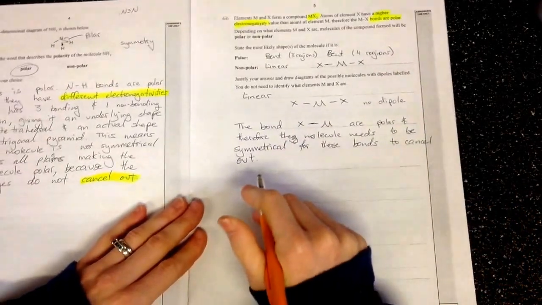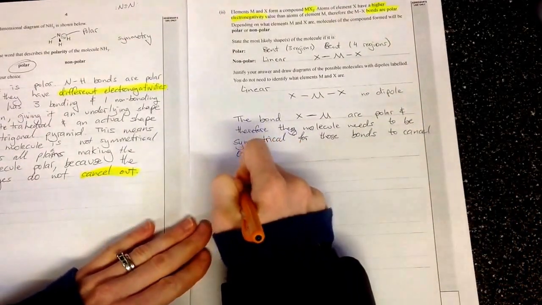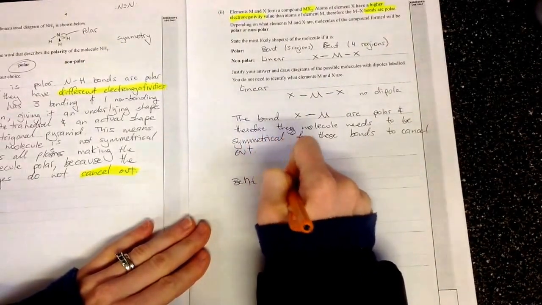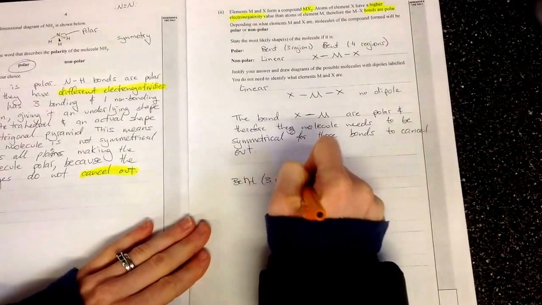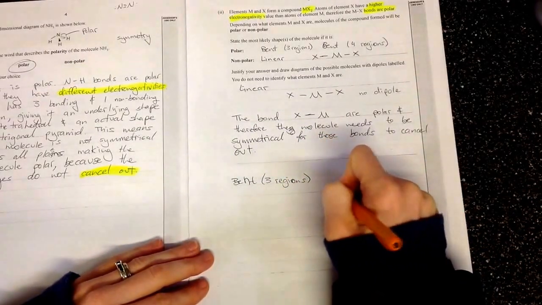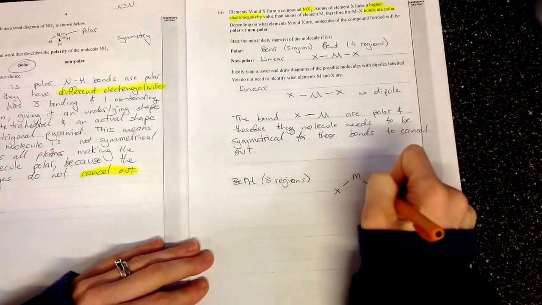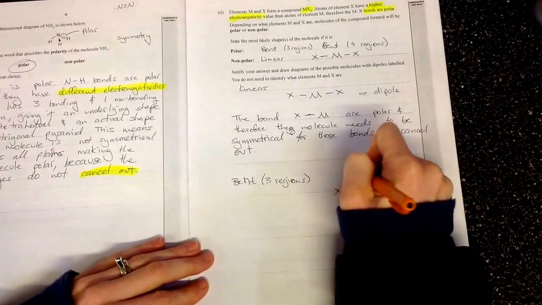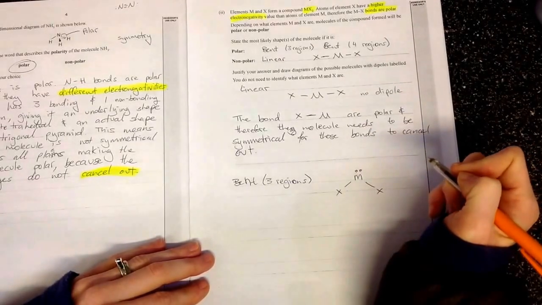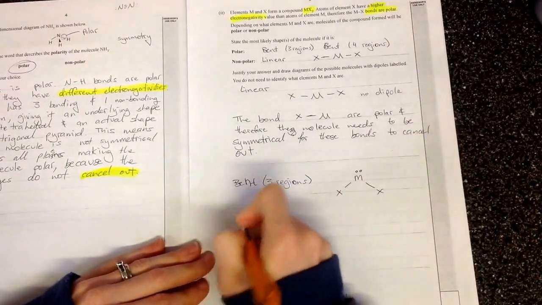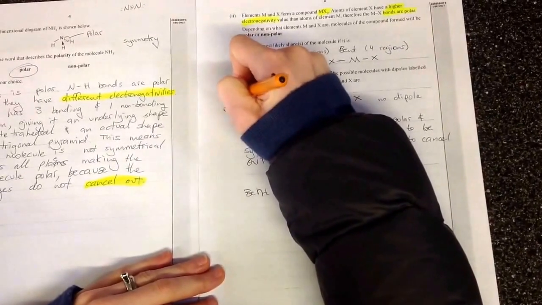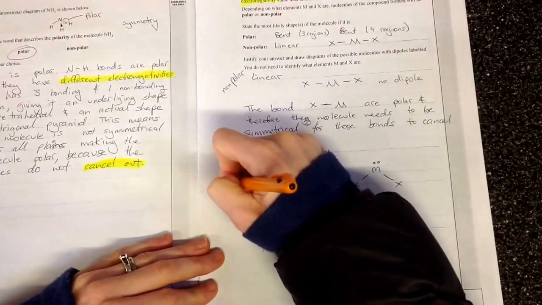I'll just move straight on to bent 3 regions and bent 4 regions. So bent 3 regions is going to look like this. You're going to have your M, and then your X, and then your X, and then you're going to have one lone pair up the top like that, pushing it down. So let's just make sure they get it. Non-polar, polar down here.